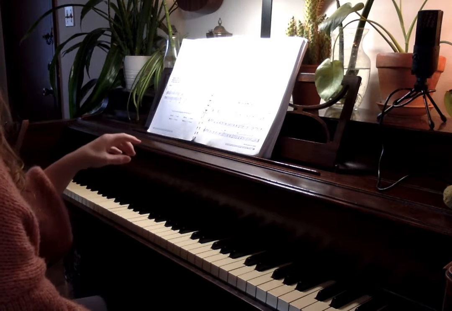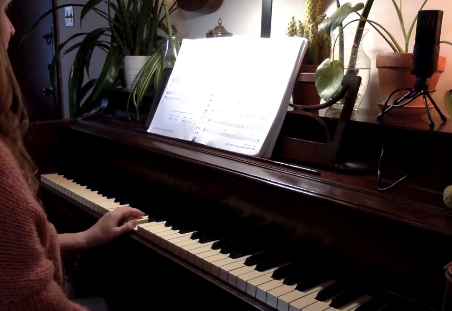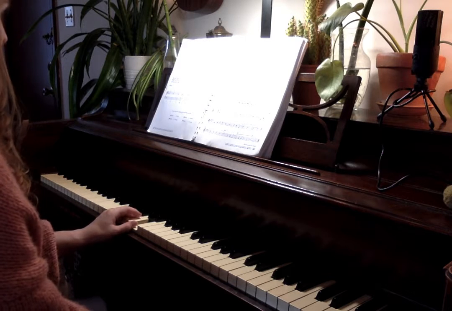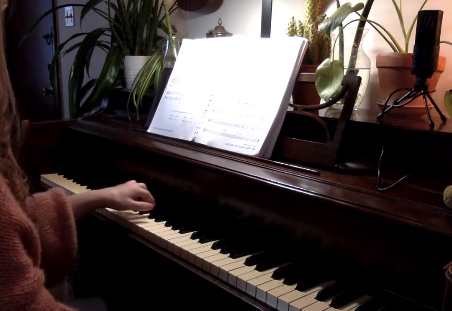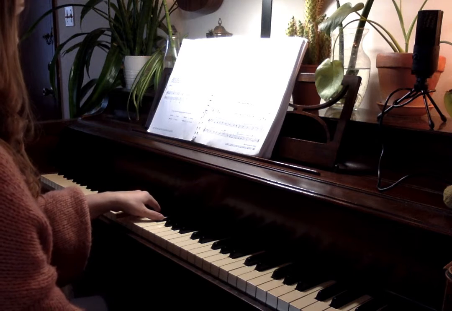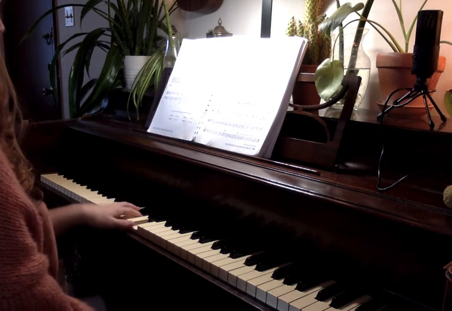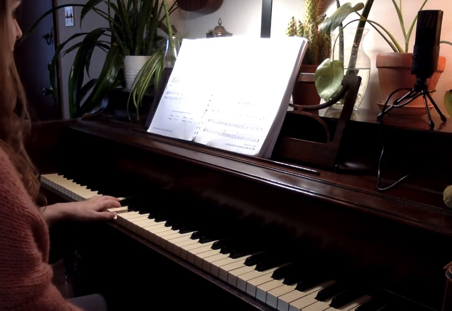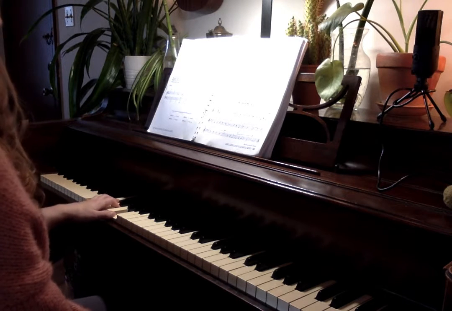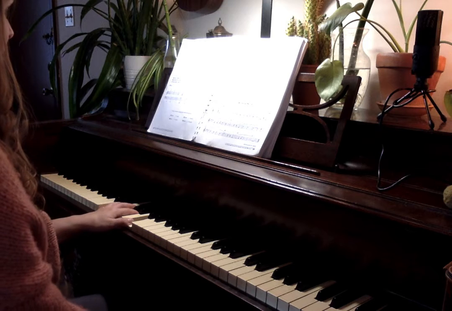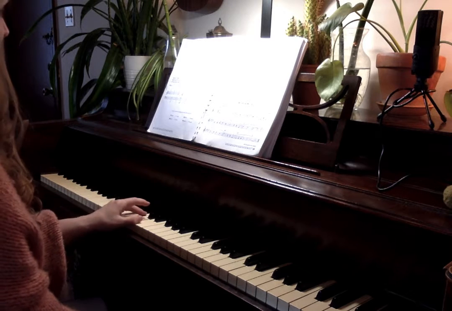So first we have G, and then we're going to go to B7 over F sharp, and then it's going to be an E7, and then an A7, and then a D7, and then back to G.